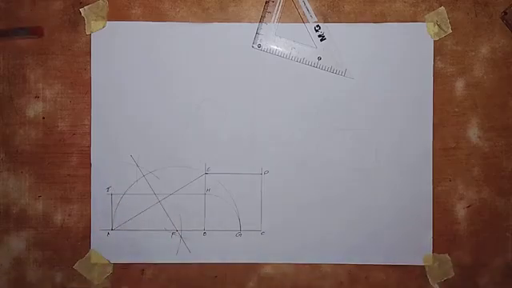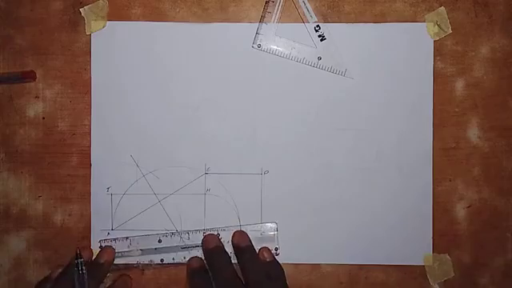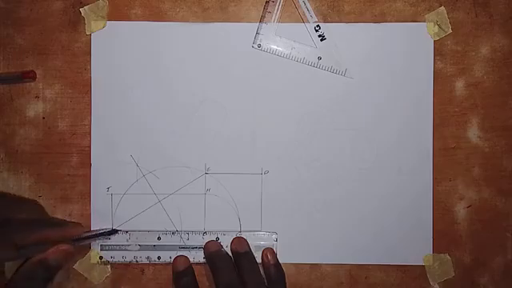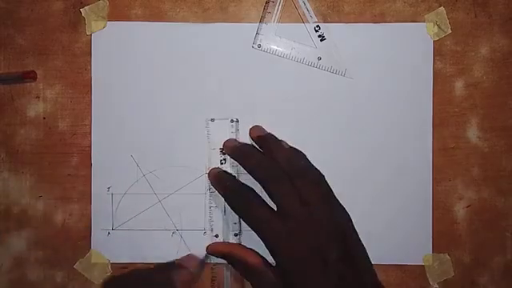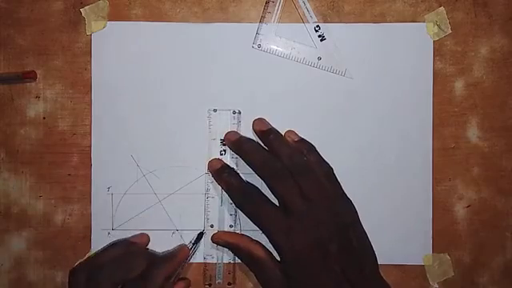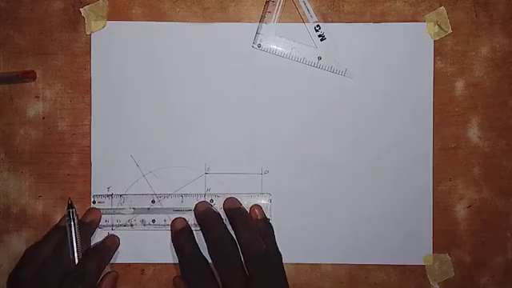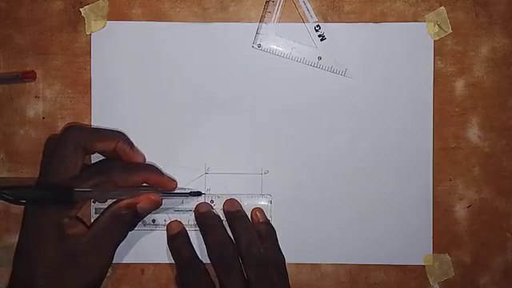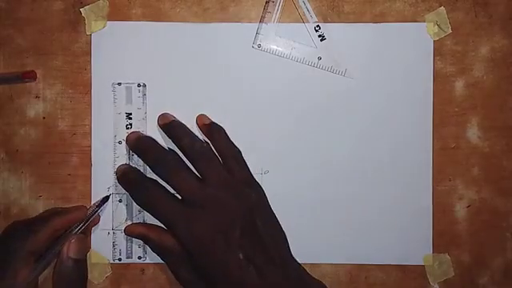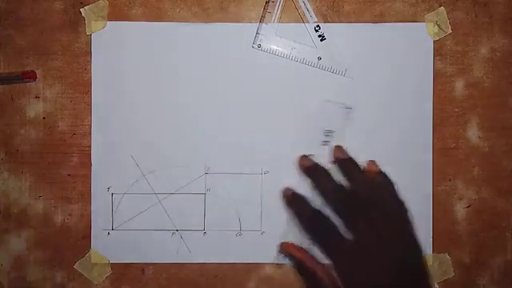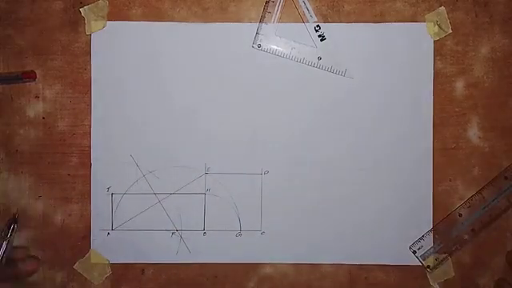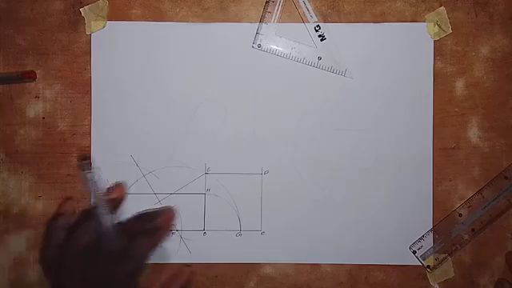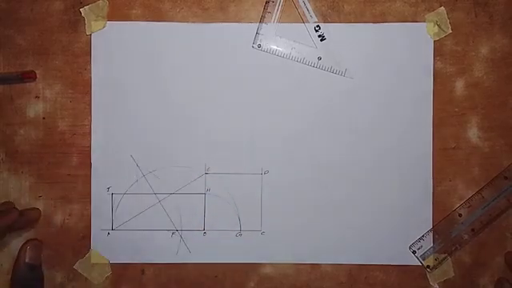I want us to bring out the outlines of the rectangle. I'm going to make this line AB a thick line from here to here. Then I will also make this a thick line from here to here. Then I will make HI a thick line also, and then I will make this also a thick line from here to here. So here we have the required rectangle, rectangle ABHI. That's the required rectangle that is equal in area to this given square BCDE.